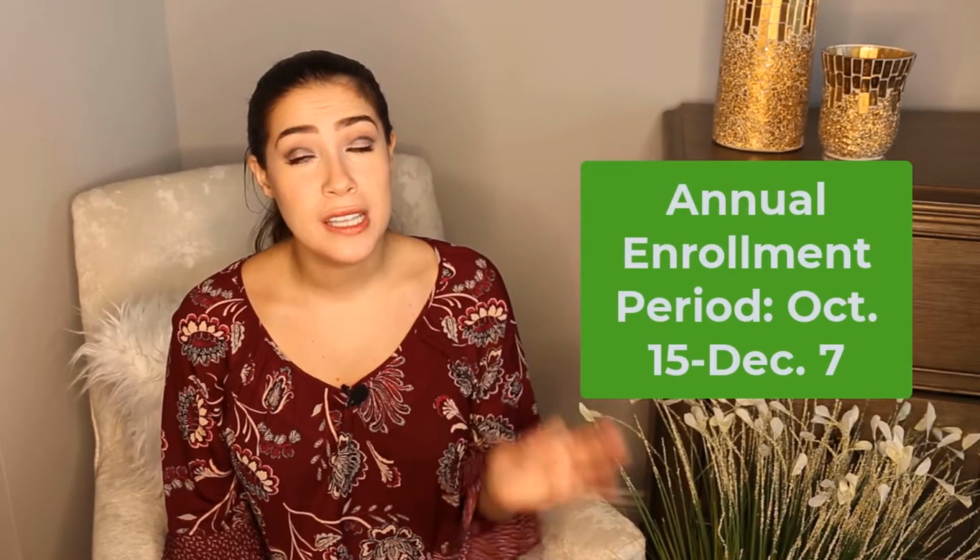That's the 3 months before you turn 65, the month of your birthday, and the 3 months thereafter. There's a special enrollment period if you qualify, same qualifying life events. And then there's the annual enrollment period. Now, the annual enrollment period is every year from October 15th to December 7th.